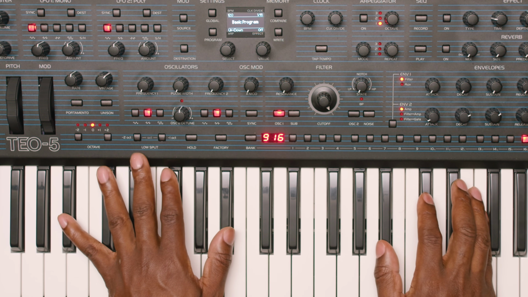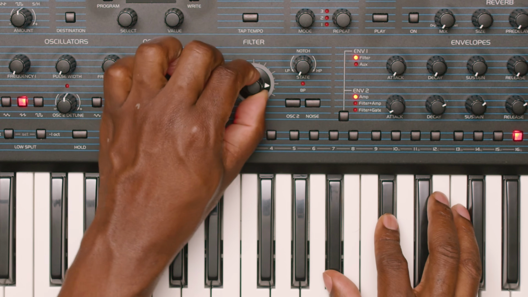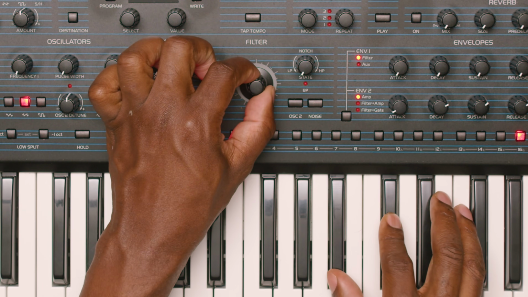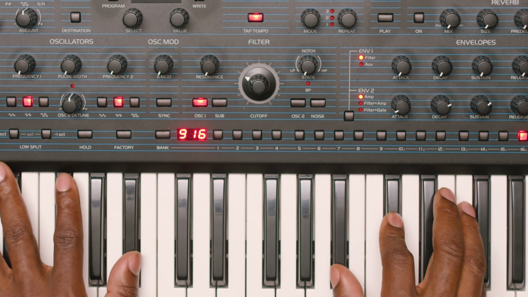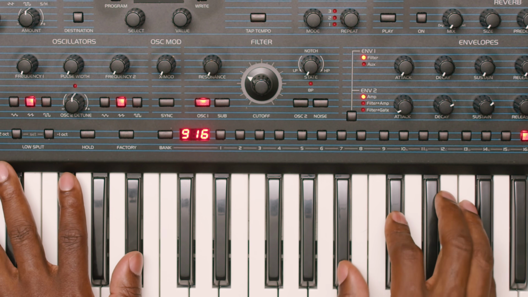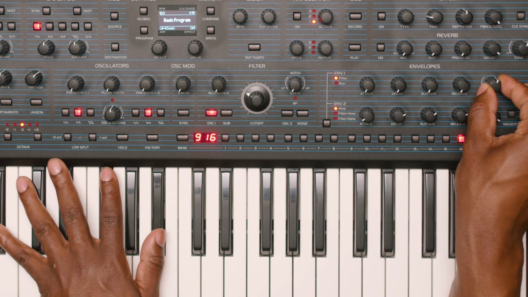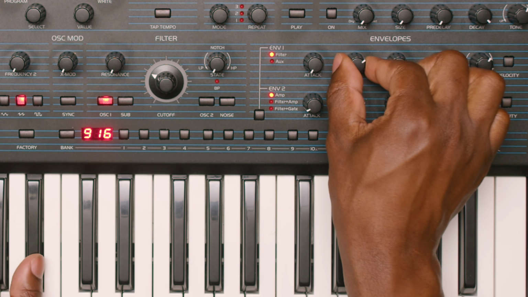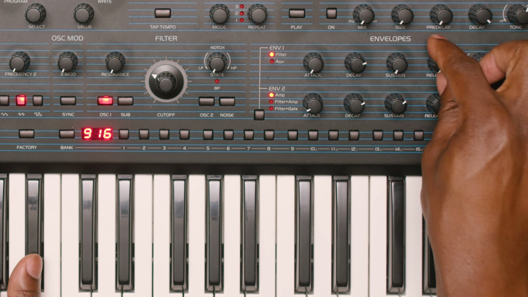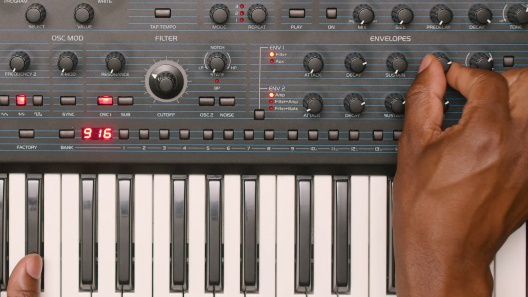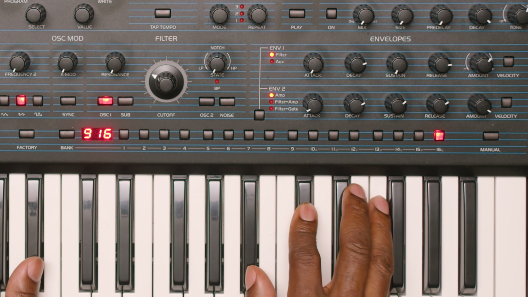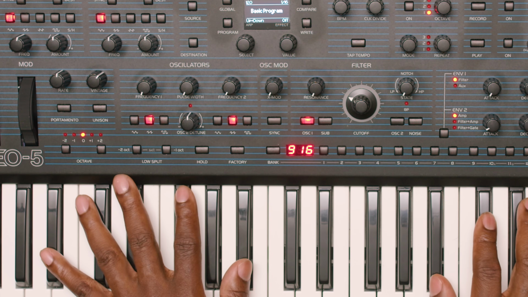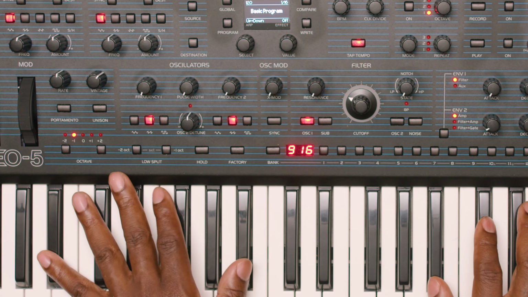All right, so let's go to our cutoff. We're gonna roll that back. And we'll go to our filter envelope and open it up just a tad and give it some decay. And let's add to the release. Now we're gonna bring it down an octave.